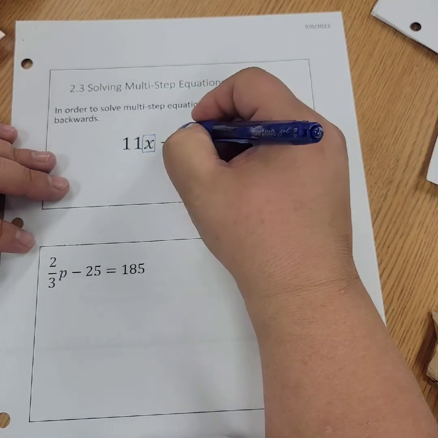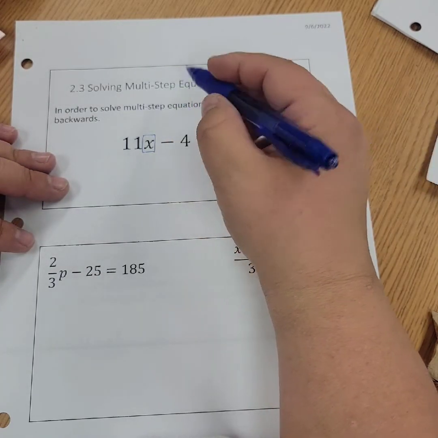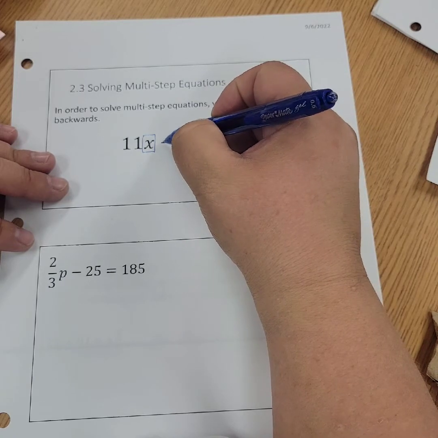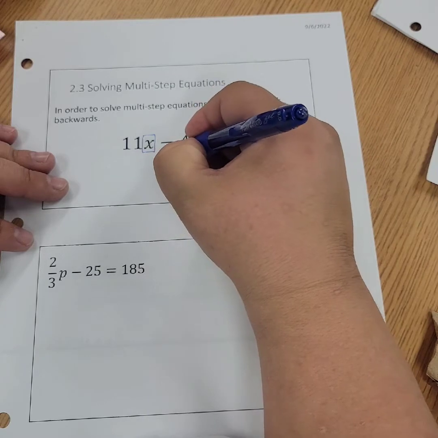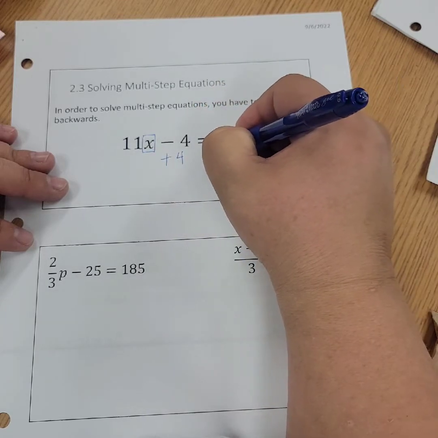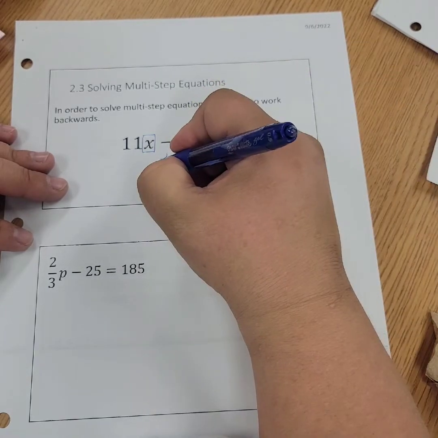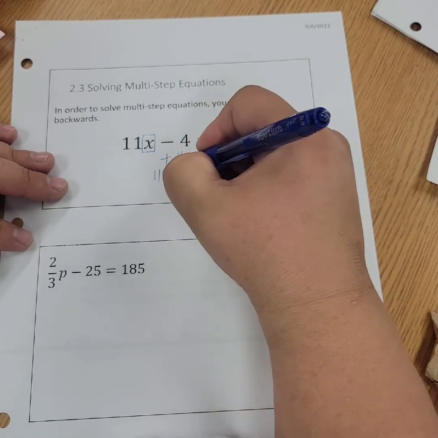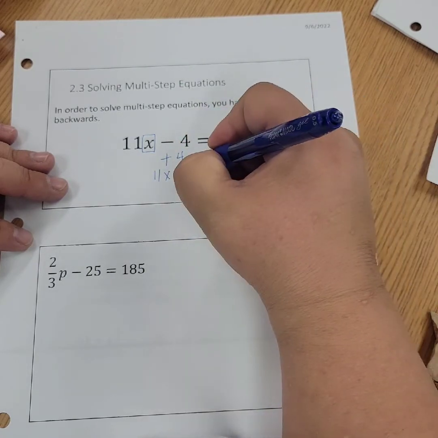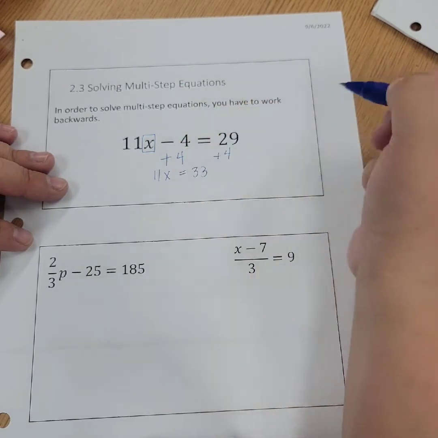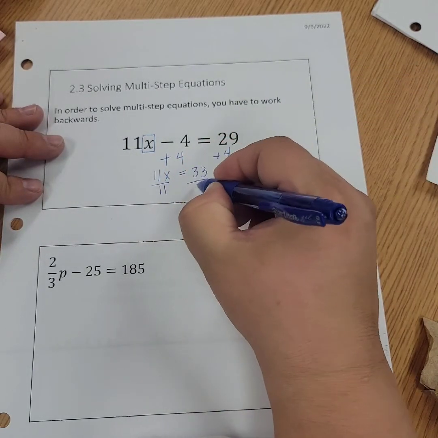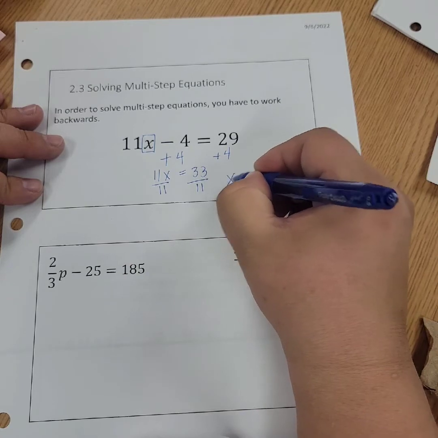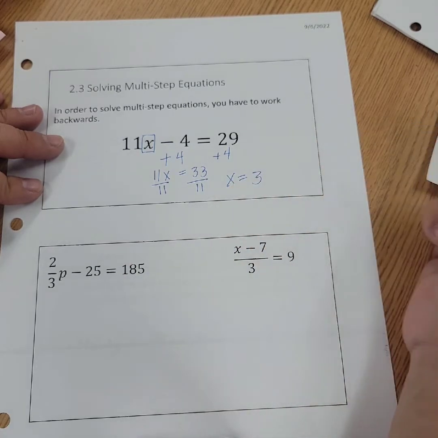So we're going to do the same kind of thing. Instead of subtracting 4 to move it over, we're going to add 4. So then we're left with 11x equals 33. Now we can take care of the 11. So then x equals 3.